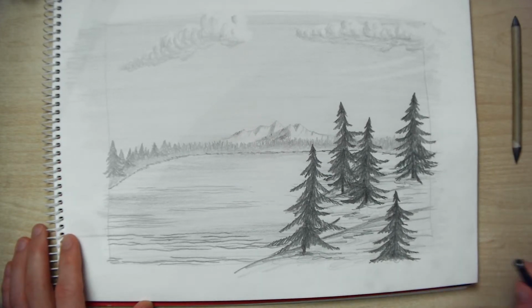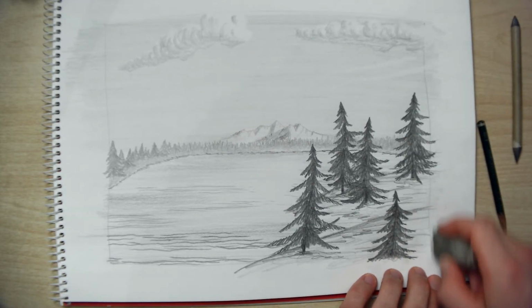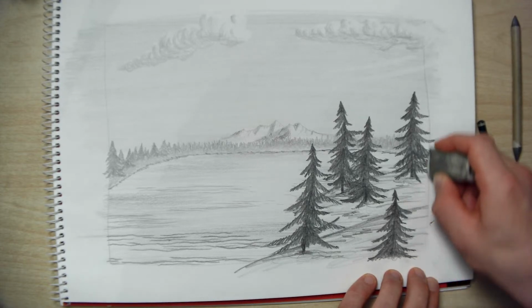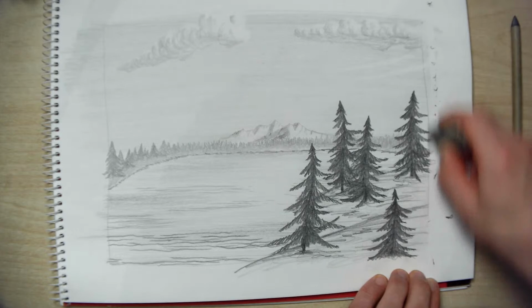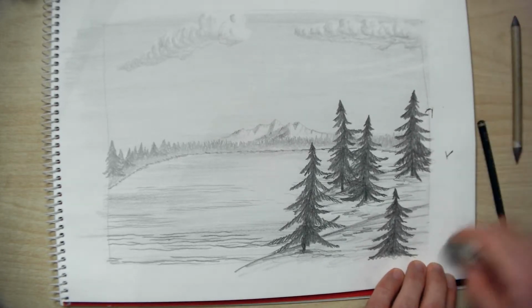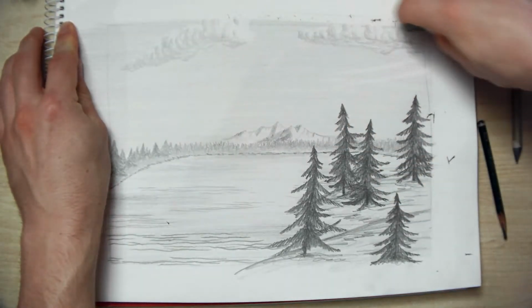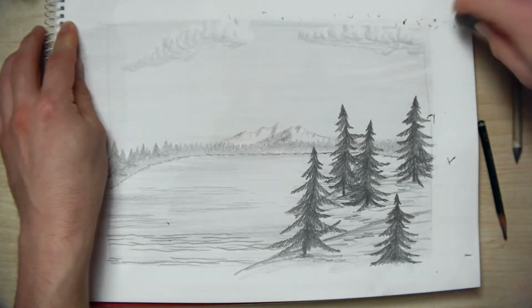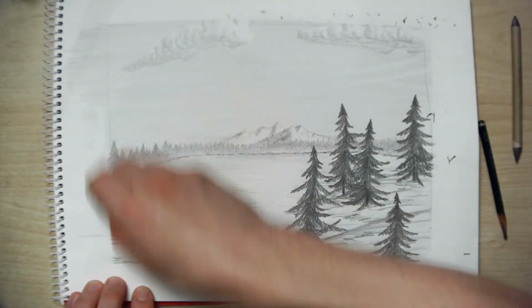Now, do the last thing, or before I do that, I have to clean up the edges. Right here. Up there. Right here.